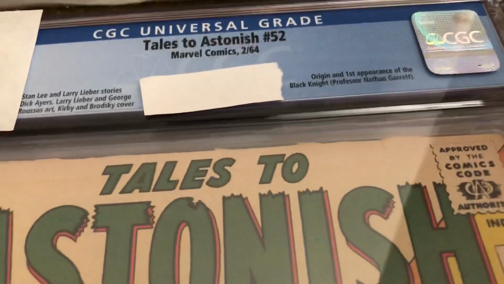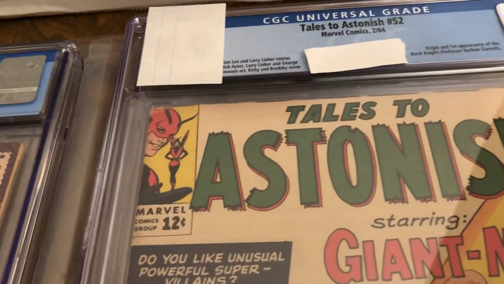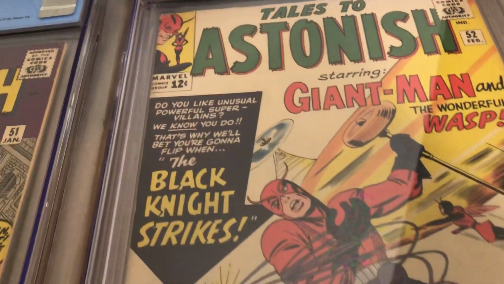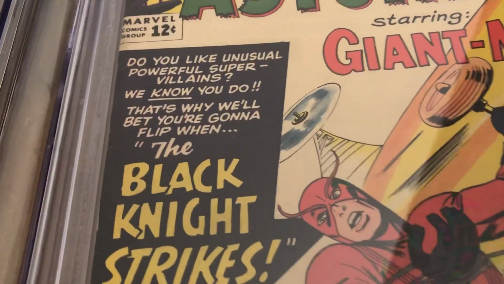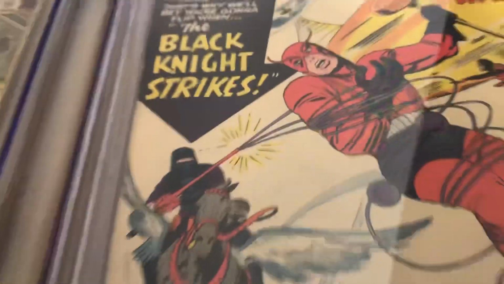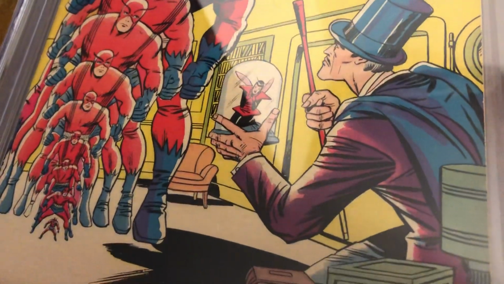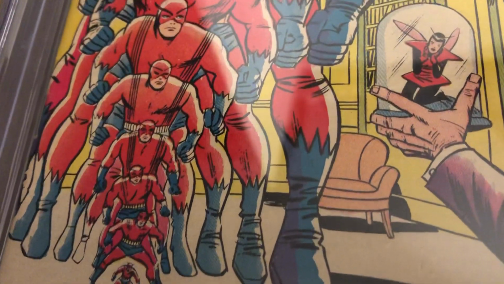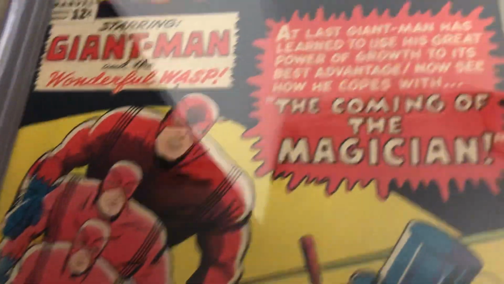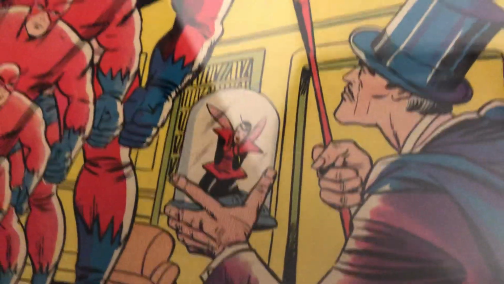This one's cool. This is the first appearance of the villainous Black Knight. And the great Kirby cover. There's the Wasp. Black Knight strikes. This one, first appearance of the Magician. I don't know if he really ever appeared much ever again. It was a really cool cover. Look at him starting out on Ant-Man size and growing. A wonderful Wasp captured.